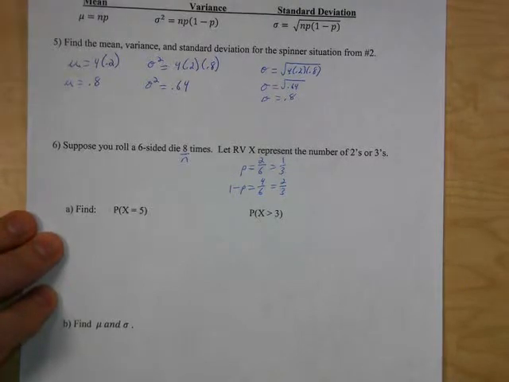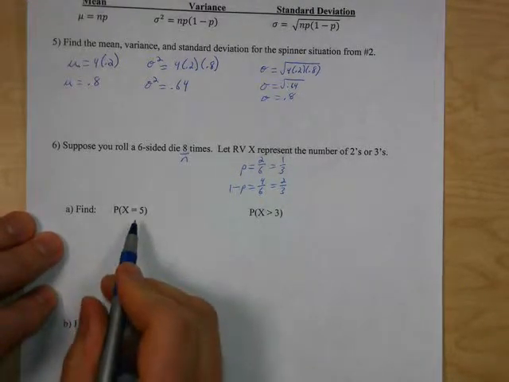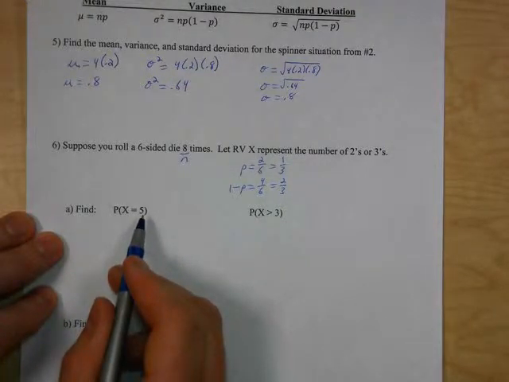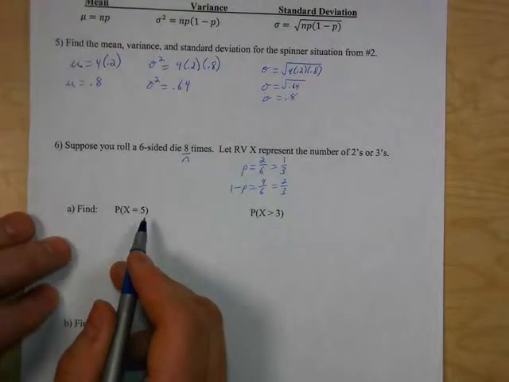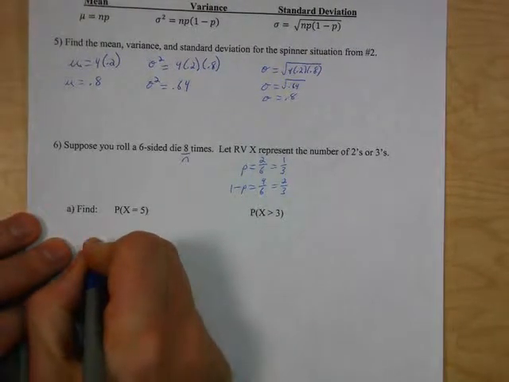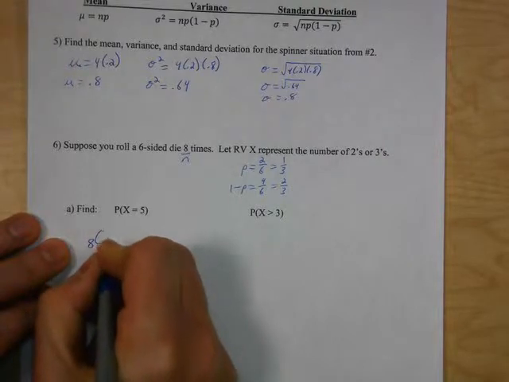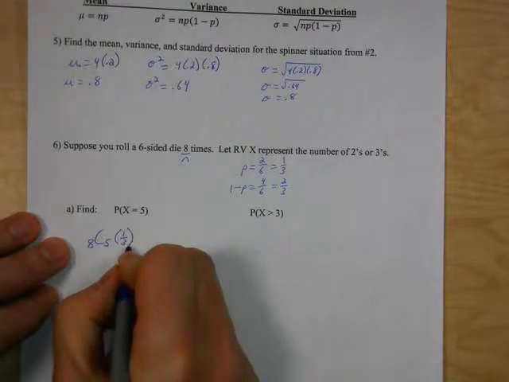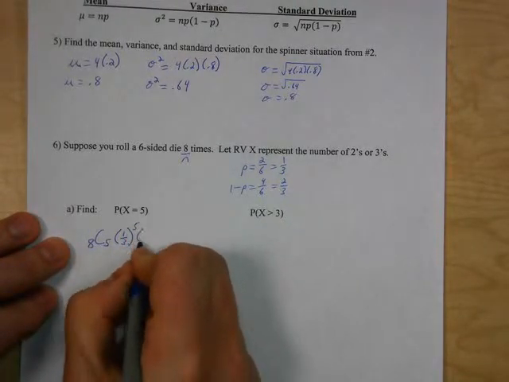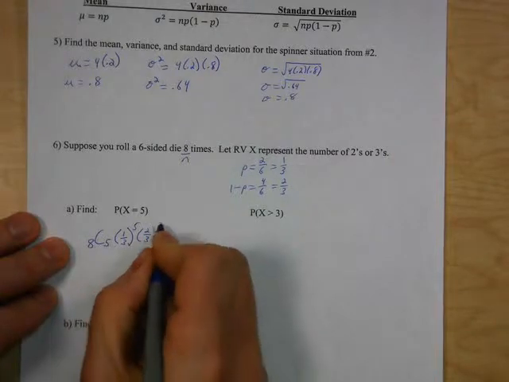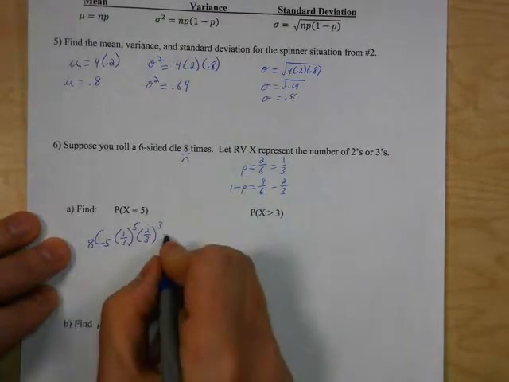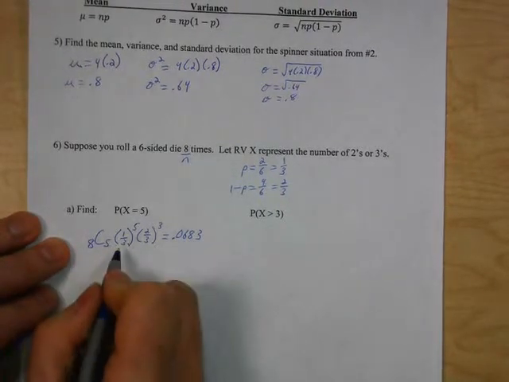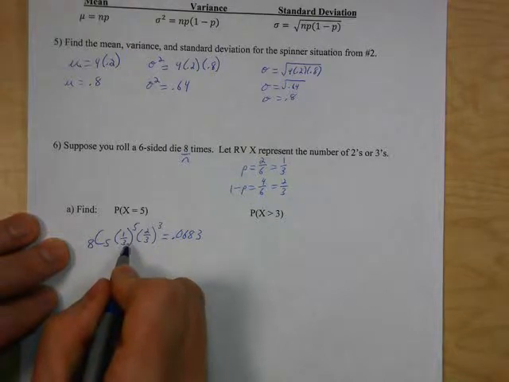So to find the probability that x equals 5, that's basically asking you if you roll a 6-sided die 8 times, what's the probability of getting exactly 5 2s or 3s? Well, out of 8 trials, you want to choose 5 successes. The probability of success in any one roll is 1/3, and you want 5 of them. Probability of not a success is 2/3, and you want 3 of them. And if you do that, you get 0.0683.